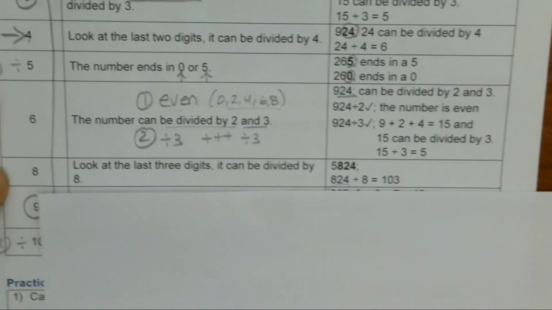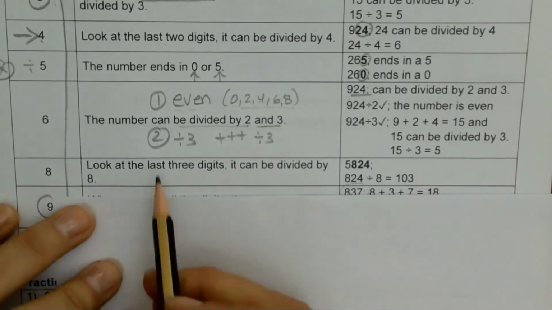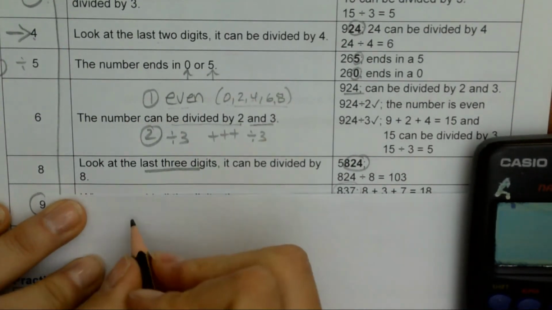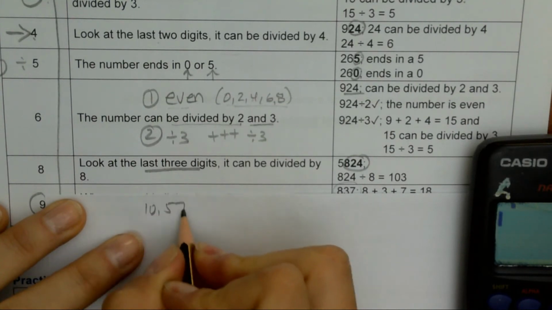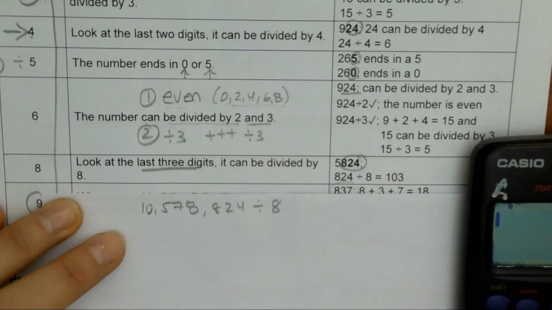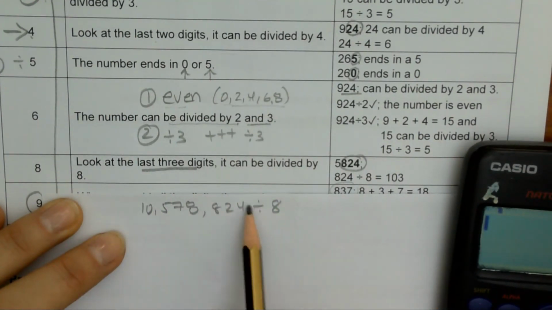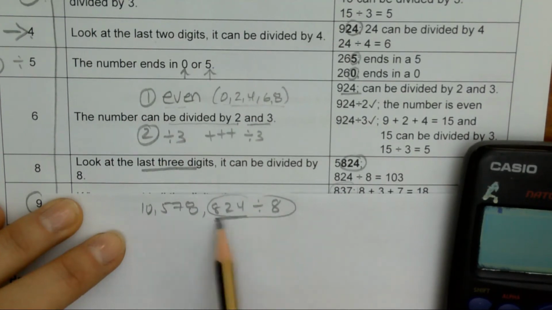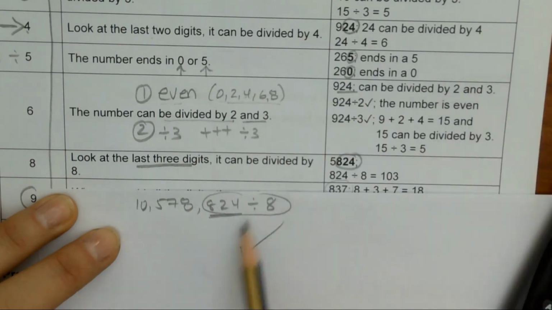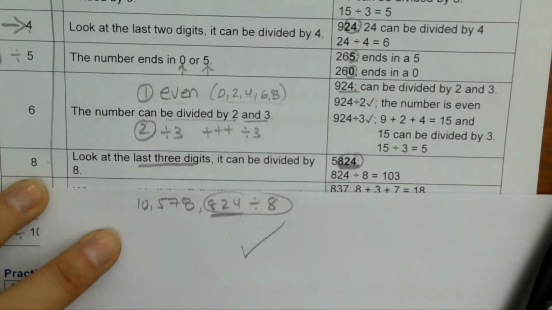So if something is divisible by 8, we just look at the last 3 digits, and that tells us if the number is divisible by 8. So if I have 10,578,824 and I want to know, is this divisible by 8? I don't have to put all of this in my calculator. I just have to put the last 3 digits in my calculator and go, is 824 divisible by 8? Yes, it is. So therefore we know this whole number is divisible by 8. So for 8, we just have to look at the last 3 digits.